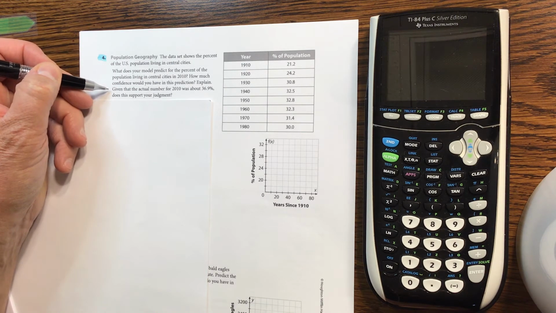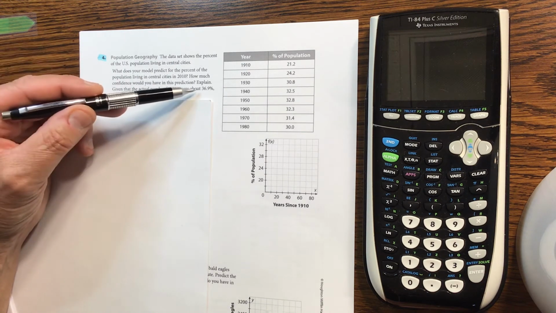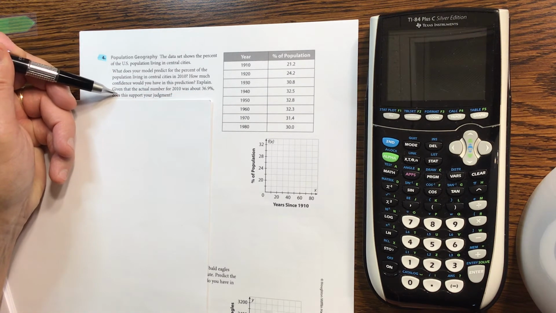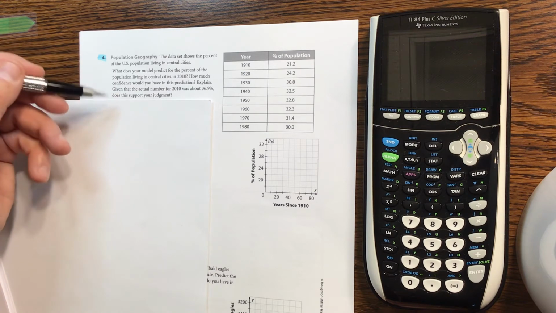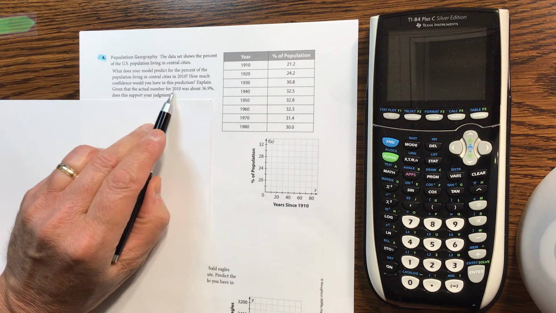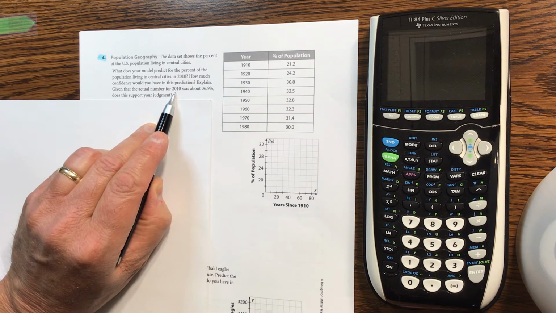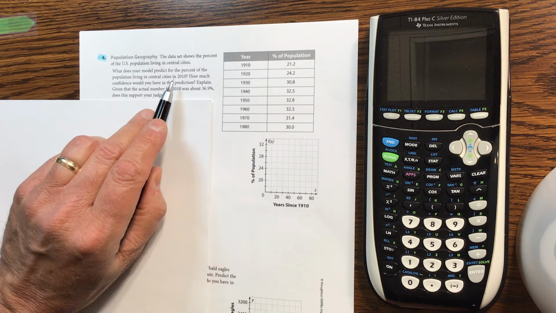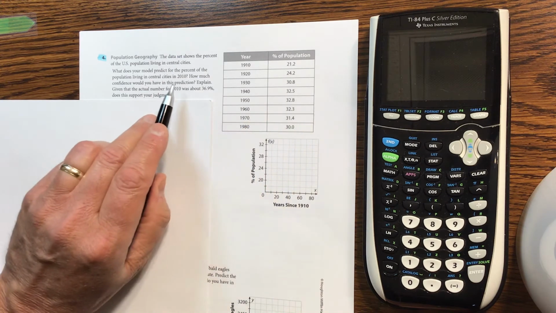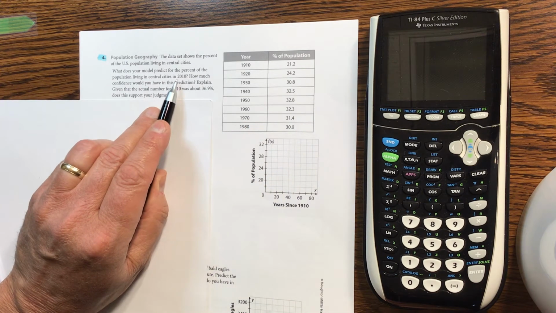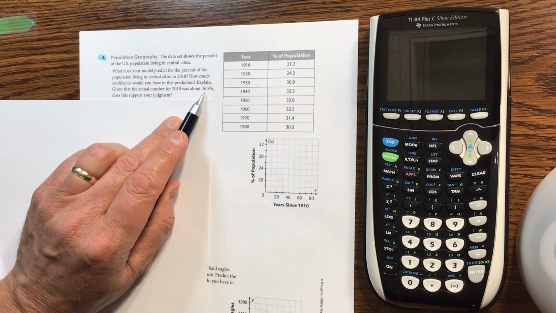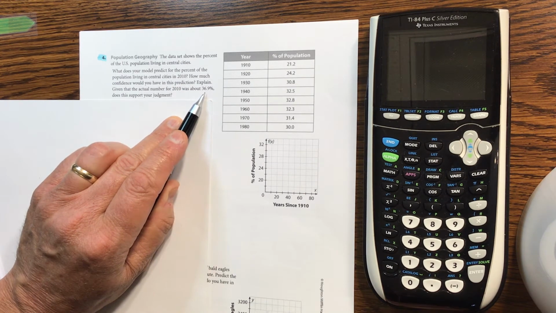Given that the actual number for 2010 was about 36.9, does this support your judgment? So in other words, they already have the data that in 2010 it was about 36.9%. But what we're going to do, based upon this data, is see whether the model that we found is reasonable. Is it close to 36.9? Is it reasonable? That's what we're trying to do.